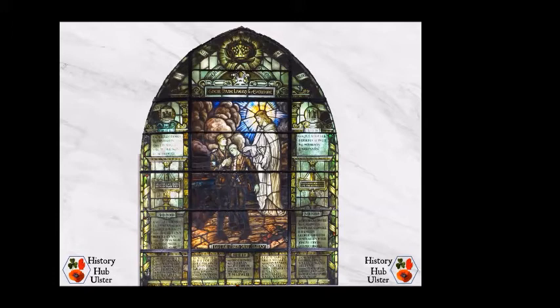6 families represented in this window had 2 members who served. 6 families had 3 members who served. 4 members of the Shaw family of Belmore Street served. 6 men from the Caldwell family from Henry Street served, 3 being wounded and 2 dying. So of 6 sons from the Caldwell family, 2 died, 3 were wounded, and only 1 came back, quotes, unscathed.